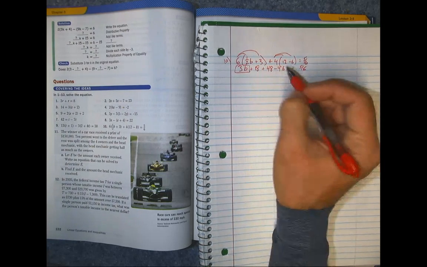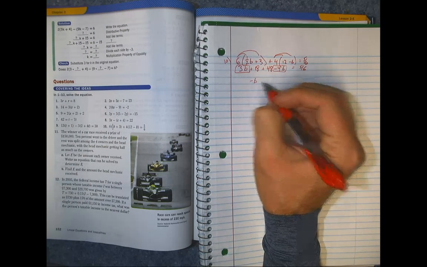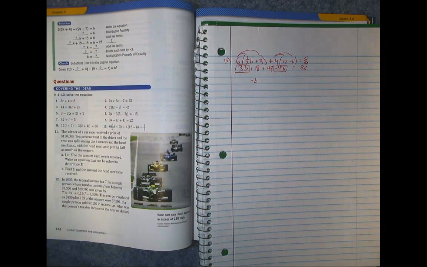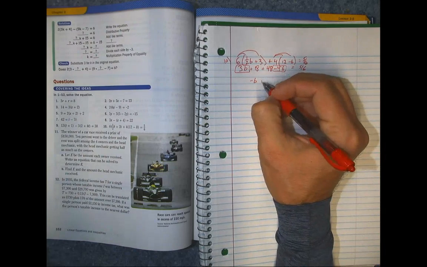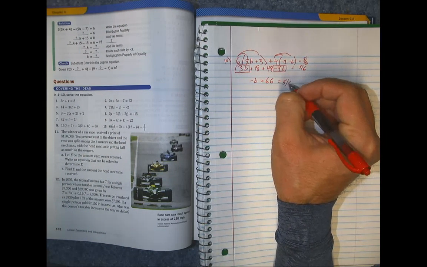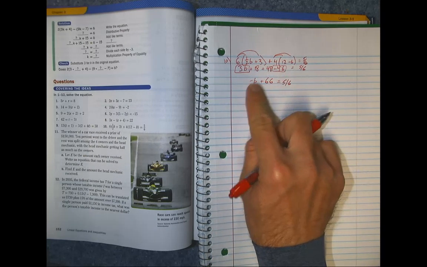Combine like terms. 3 minus 4 is negative 1, so negative b. And then 18 plus 48, 66. And again, not even worried about the fact that this is a fraction yet. I'm trying to solve this side.